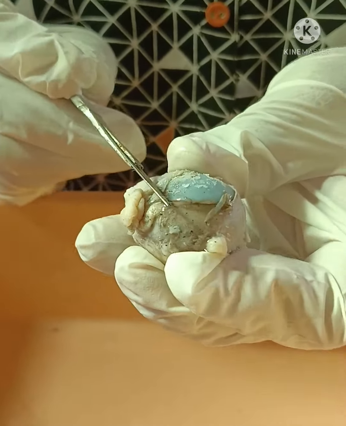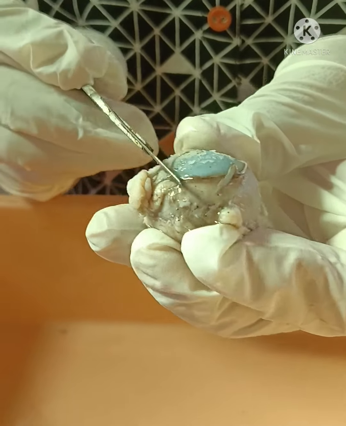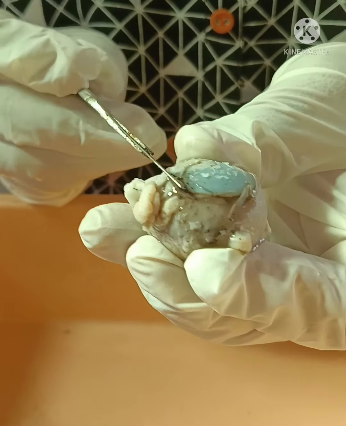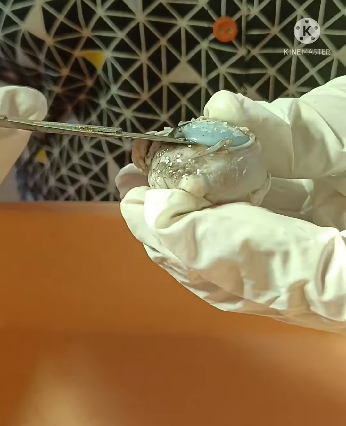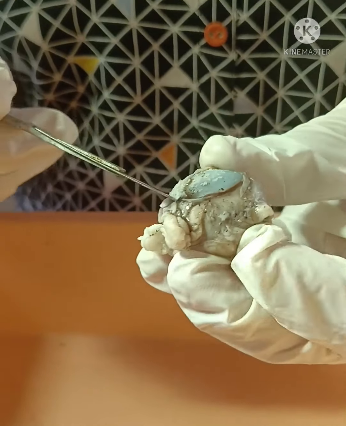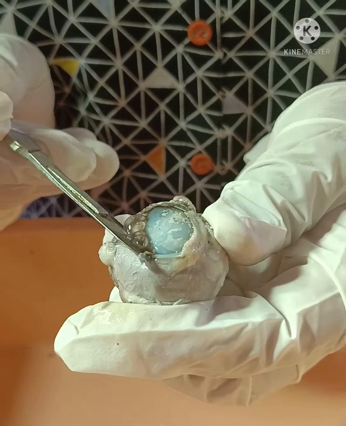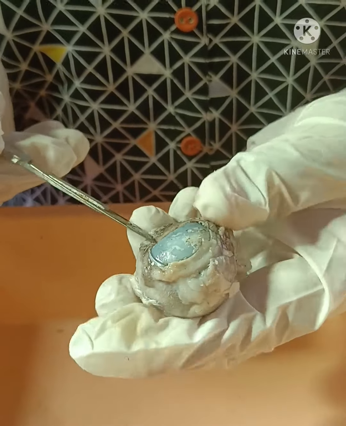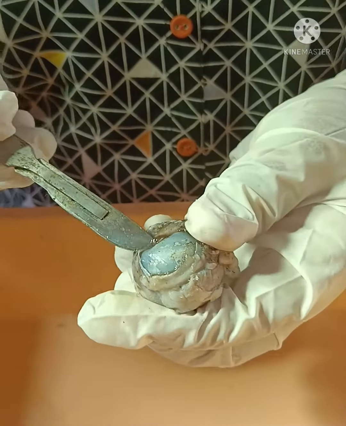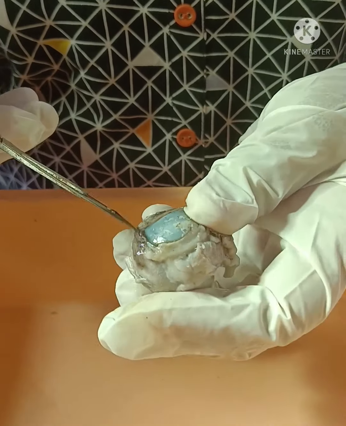Aqueous humor is a very transparent fluid. It occupies the aqueous chamber, that is the anterior segment of the eyeball.